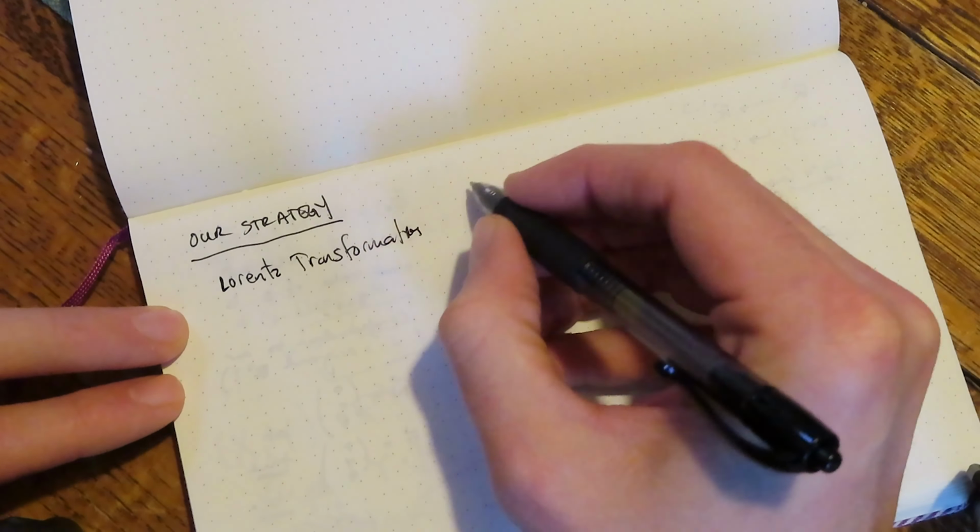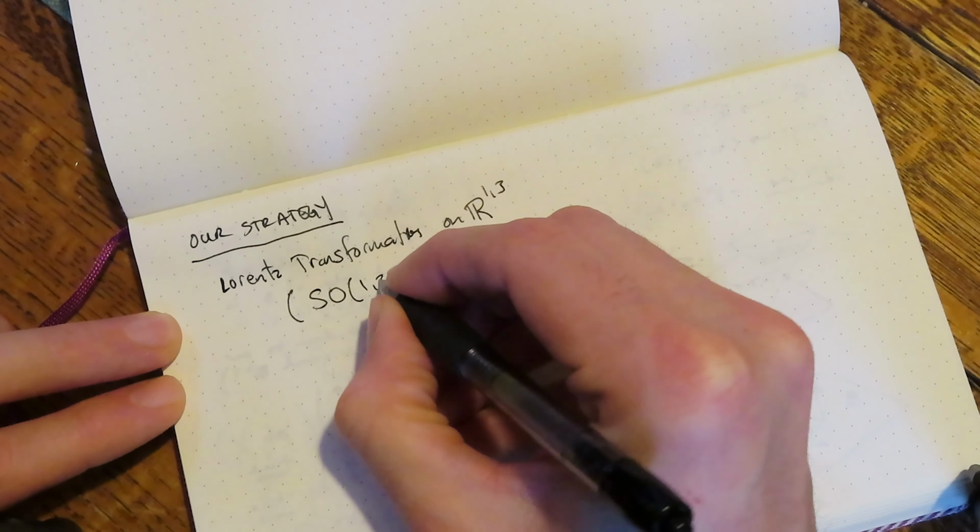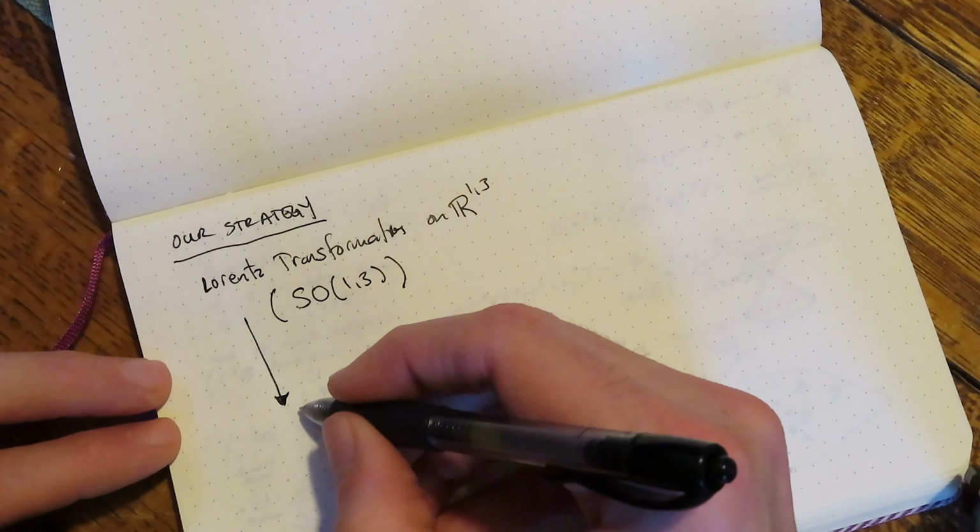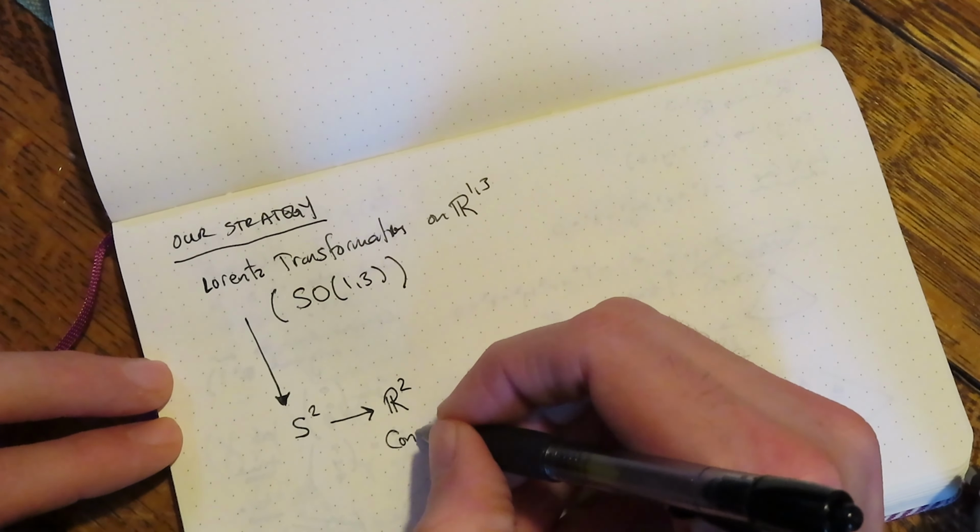Good. Okay, so now let's investigate what it looks like when we actually perform Lorentz transformations in R1,3, on the light cone, and how those map down to the plane.